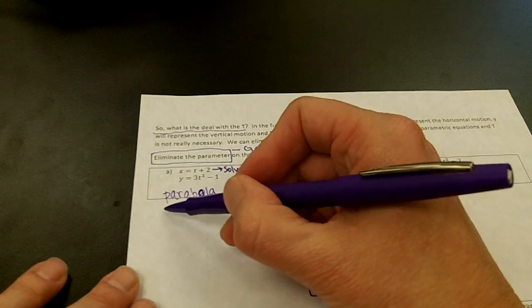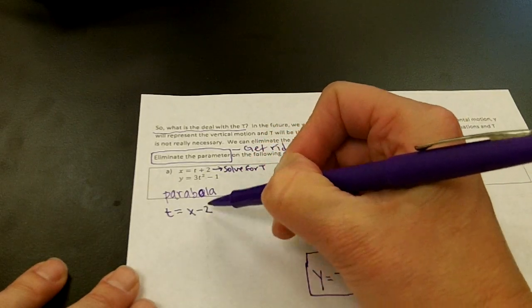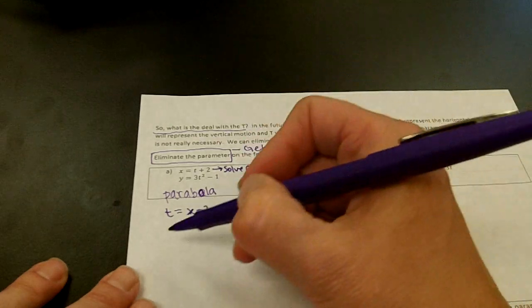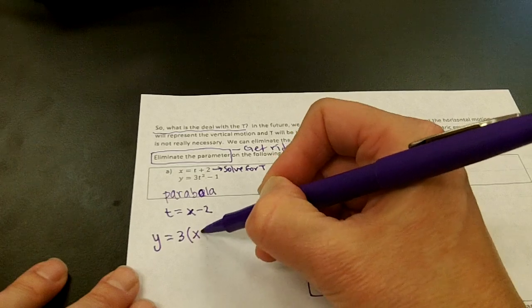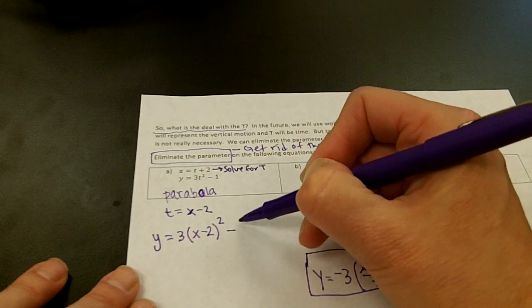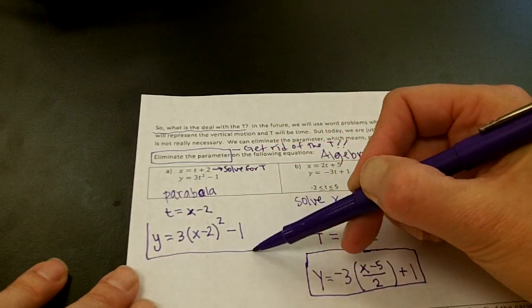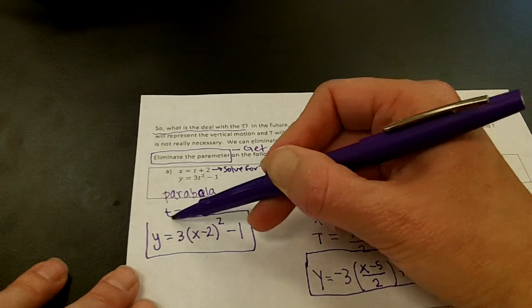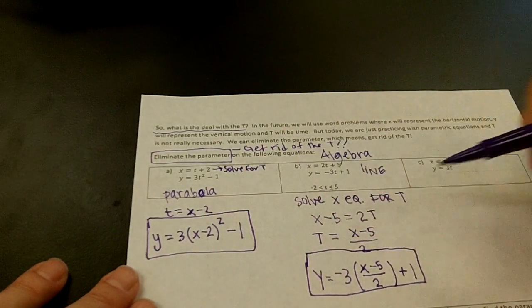So t is equal to x minus 2. Now I'm going to substitute that in: x minus 2 squared minus 1. As you can see, this is a quadratic equation. It's a parabola opening up, which is exactly what we were expecting. So those I'm good with.